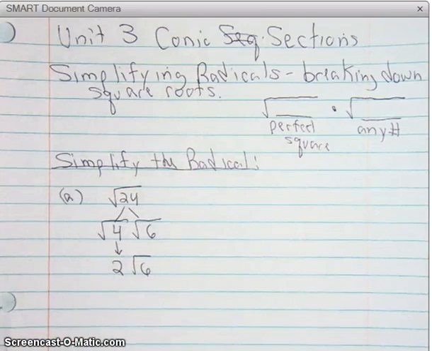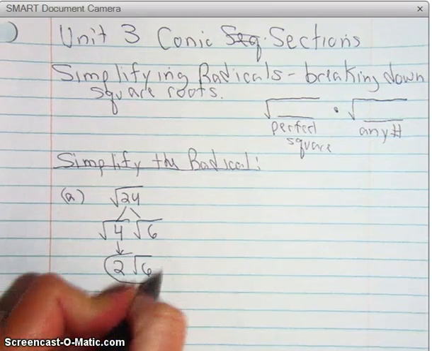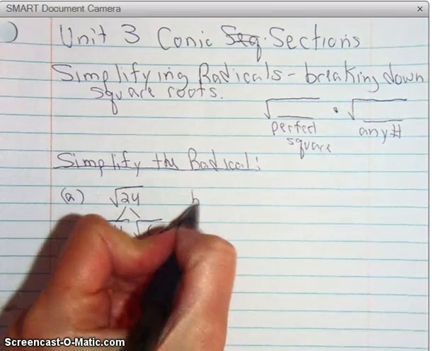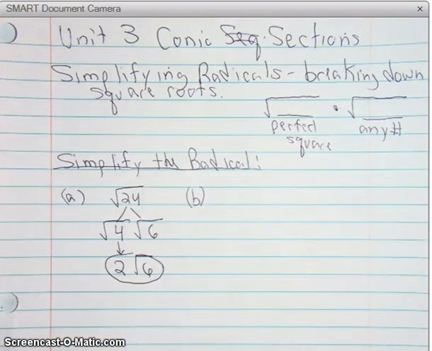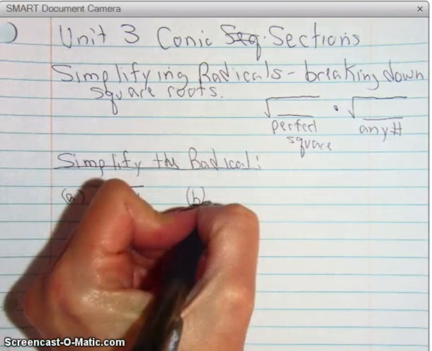Well, what about taking the square root of 6 and breaking it down into 3 times 2? Here's the question. Is 3 in that list? No. Is 2 in that list? No. So don't break it down. Okay? So this is simplified. You guys remember doing this ever? Yeah. Okay, that's good.